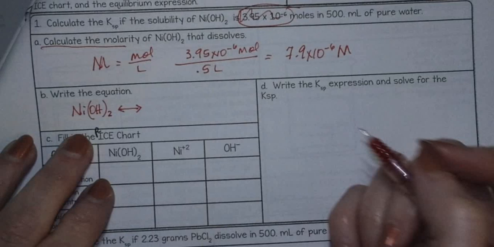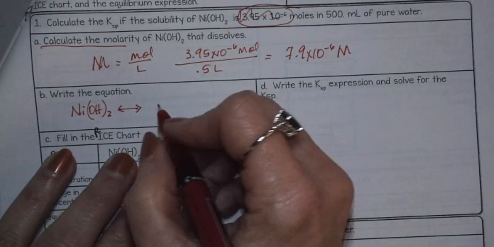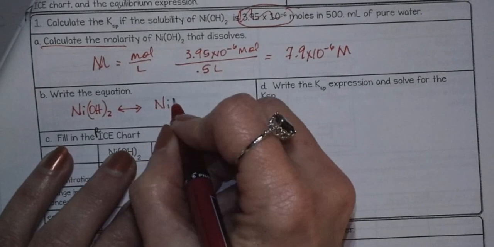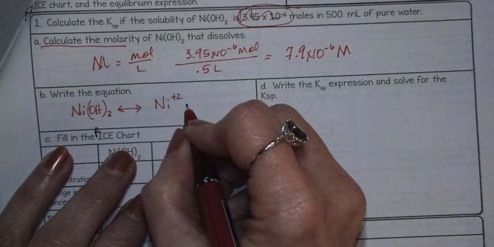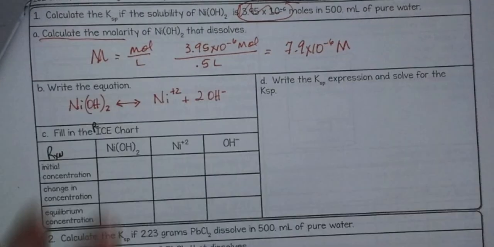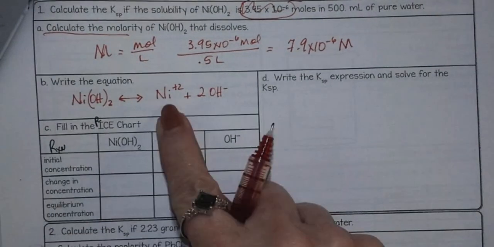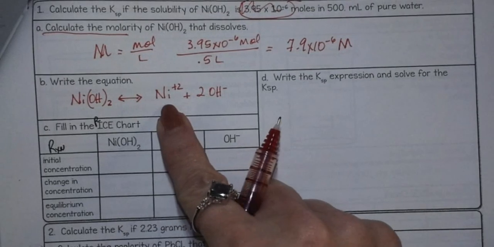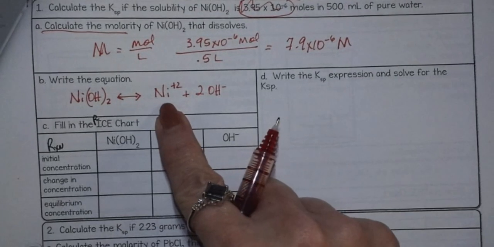If this is where you're having trouble, stop and talk to me after class, and I'll remind you. It's just a matter of remembering what you did before in your pre-AP, because it's really a pretty simple thing. It's just going the backwards crisscross method. So what am I going to do with this first piece? It's solid, so I can cross it off. The solids are never in our equilibrium expressions.